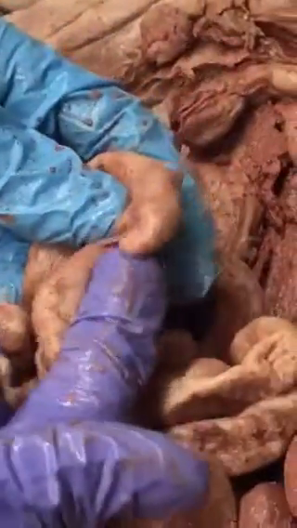Oh, there's something. Do you hear that? It's all squishy. Yum. All right. Like there's a mouse in there or something. Just kidding. This little sac-like section is called the cecum.